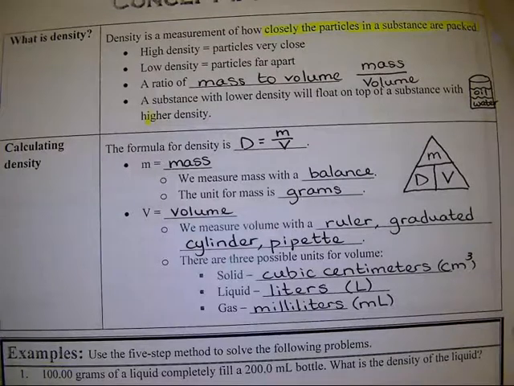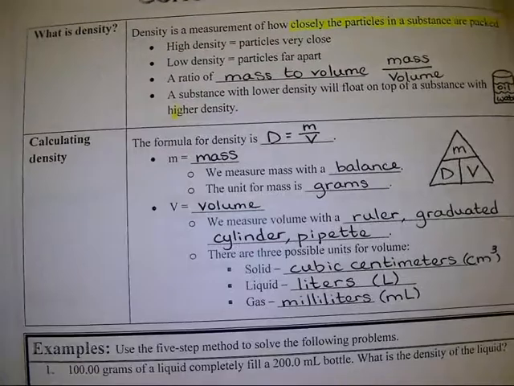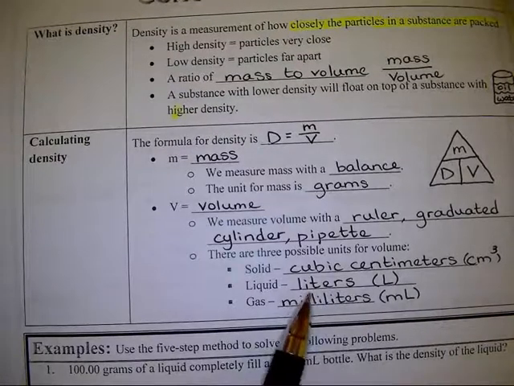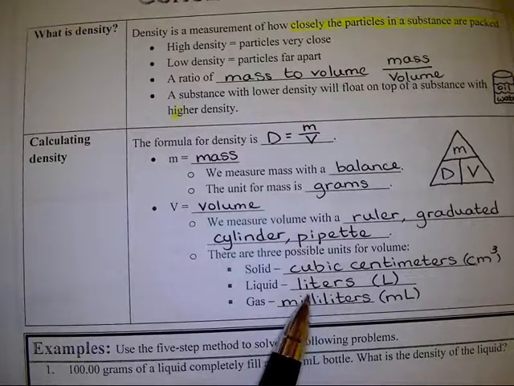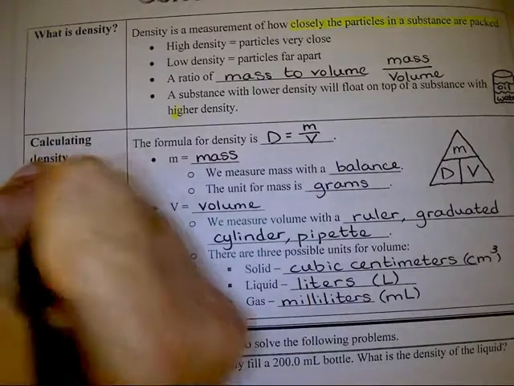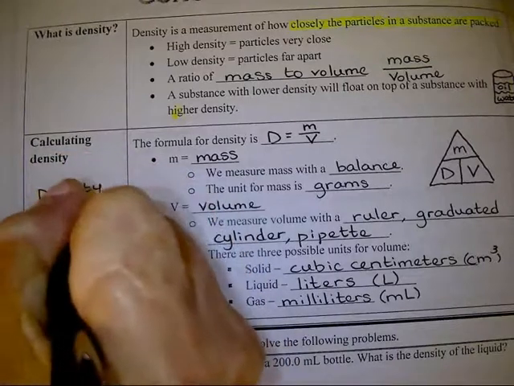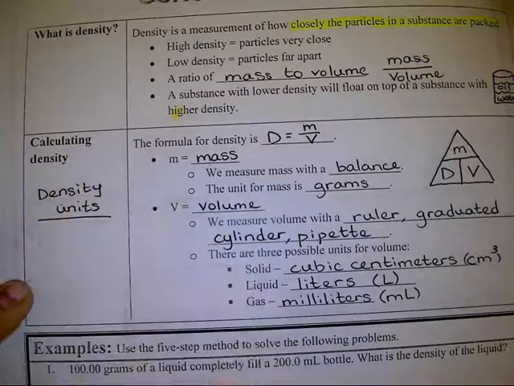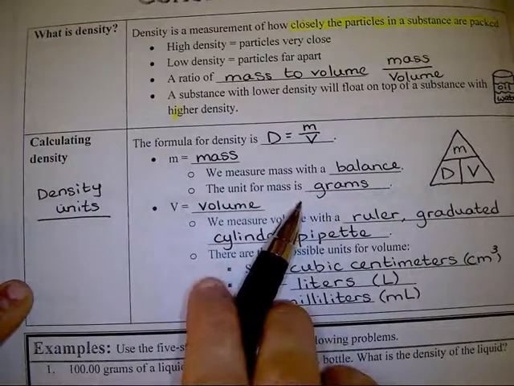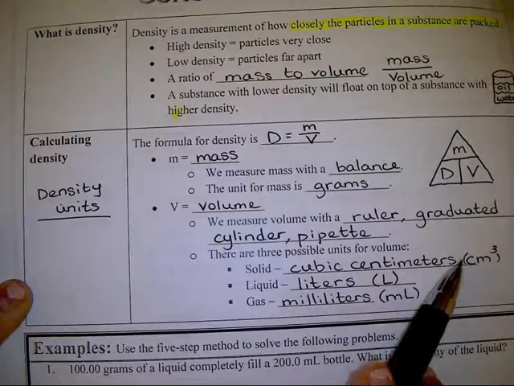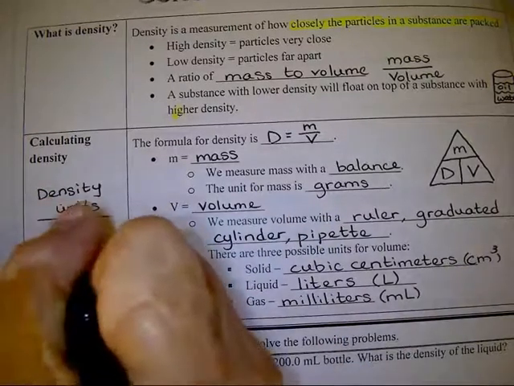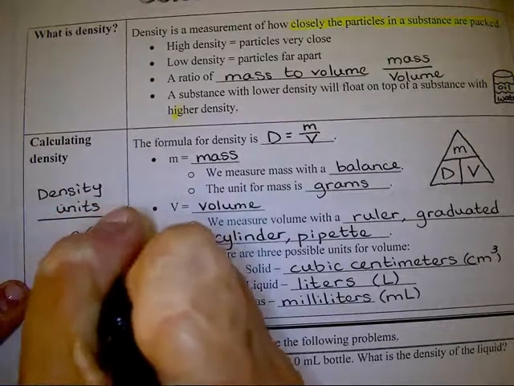Now there are a few units for density. Since we have 3 units for volume, there are 3 possible units for density. I'm going to write them over here. Density units that are possible: since we have grams on the top and cubic centimeter on the bottom for a solid, it will be grams per cubic centimeter.